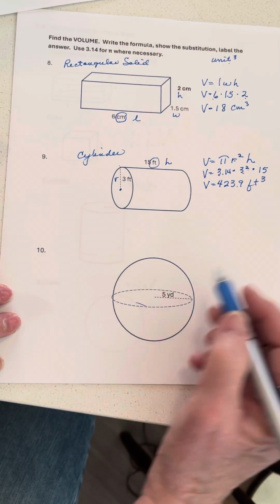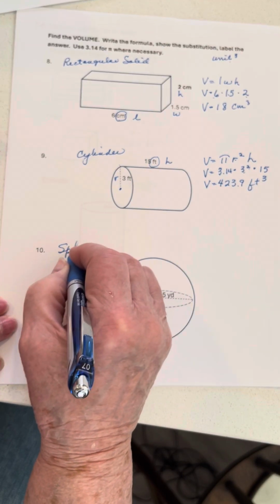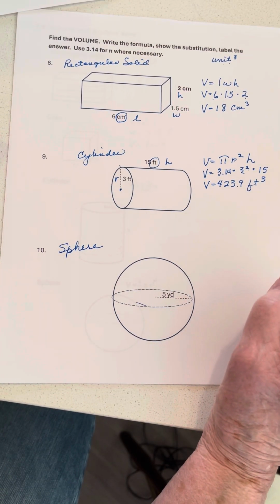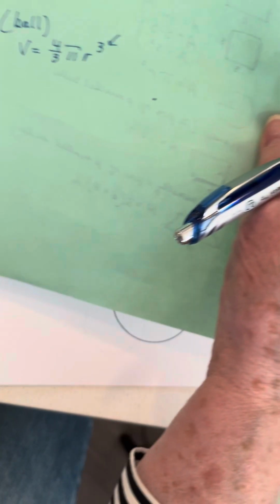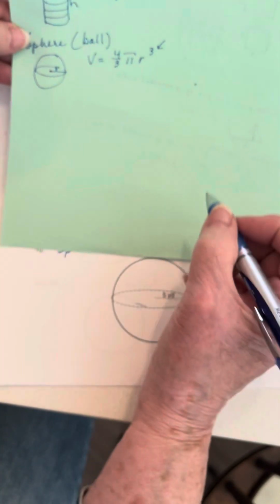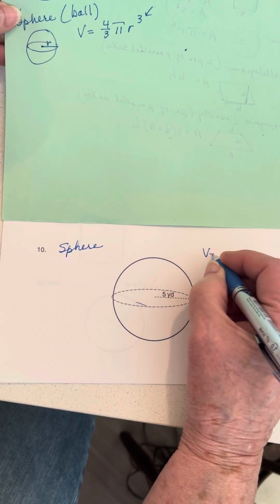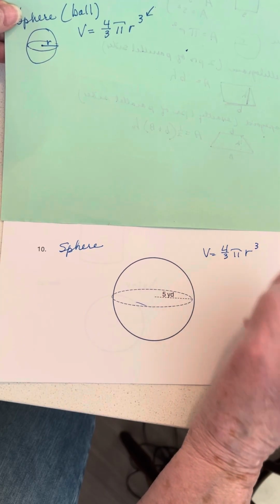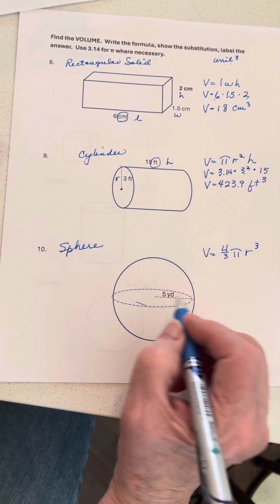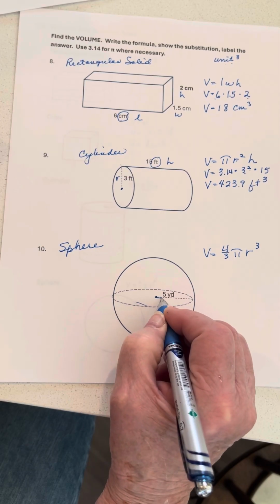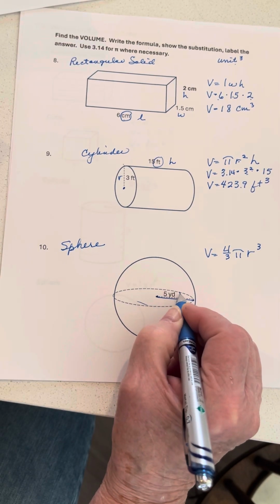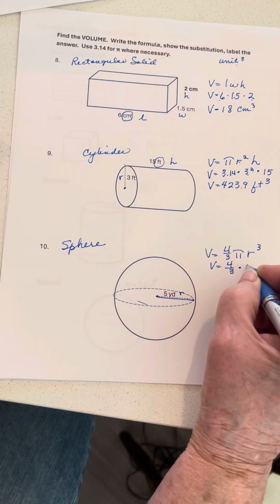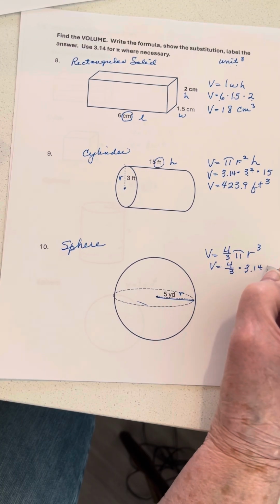The last one is a sphere. So we'll look on our cheat sheet. And in the volume section, I'm looking for sphere, and the volume is equal to 4/3 pi r cubed. So here's r, that's the radius. So the volume is equal to 4/3 times pi, and we're using 3.14.